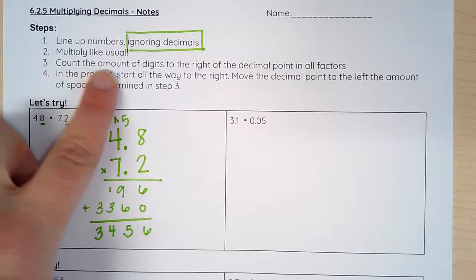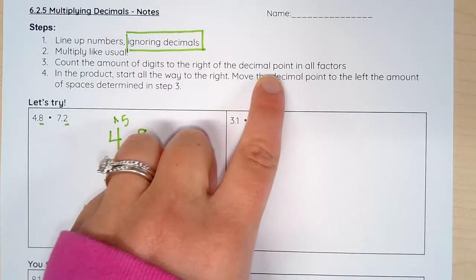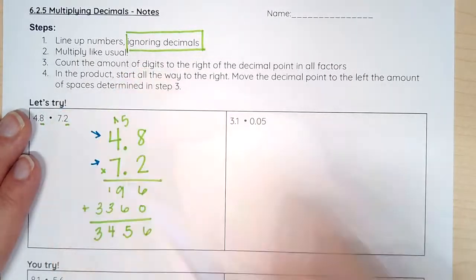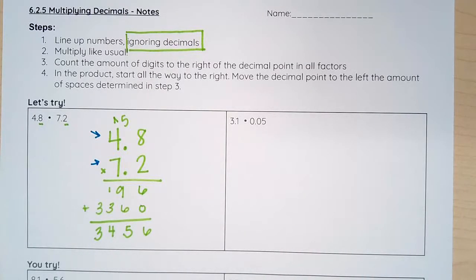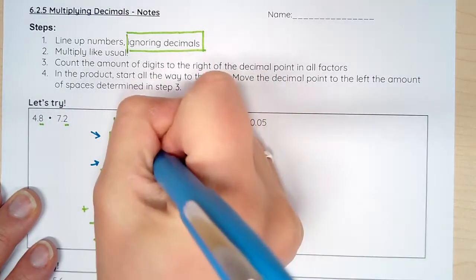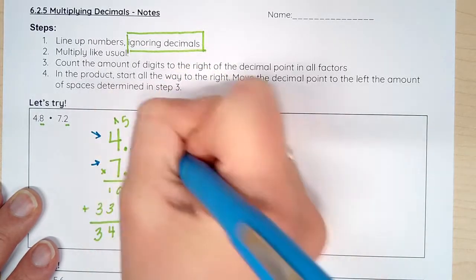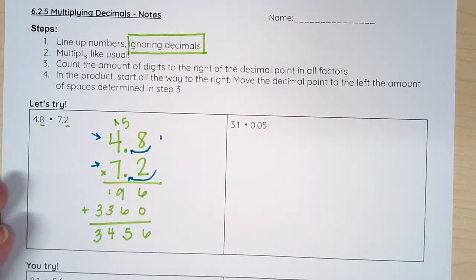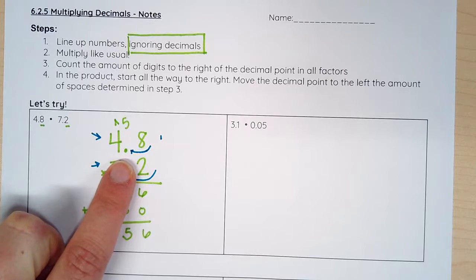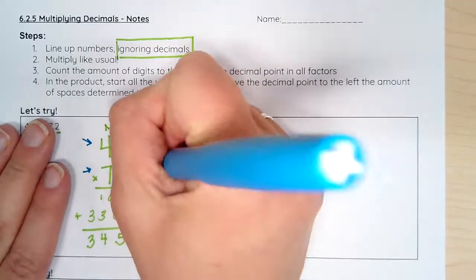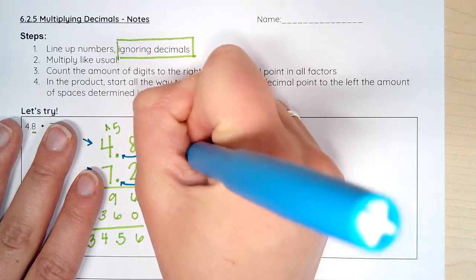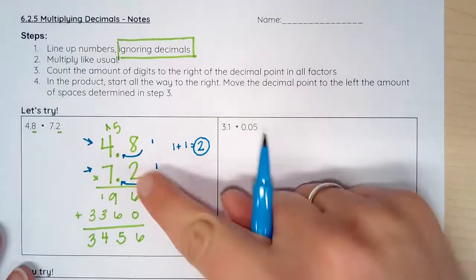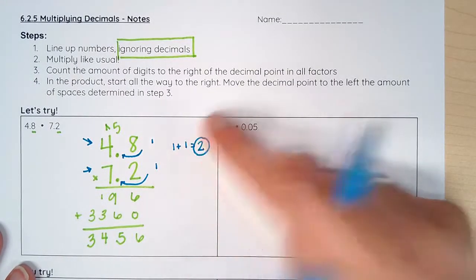Okay, so I'm going to count the number of digits to the right of the decimal point in all factors. So remember, this is a factor and this is a factor. So I'm going to count the decimals here to the right. Now, there is 1 decimal and 1 decimal number. So these are your decimal numbers, the numbers after your decimal point. So there's 1 here, there's 1 here. Now I say, okay, 1 plus 1 equals 2. Okay, so from each of our factors combined, I have 2 decimal places.